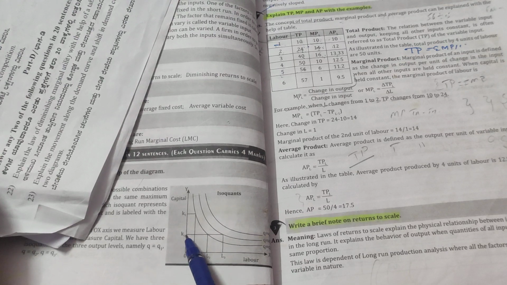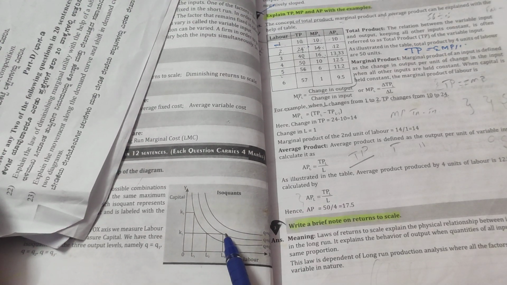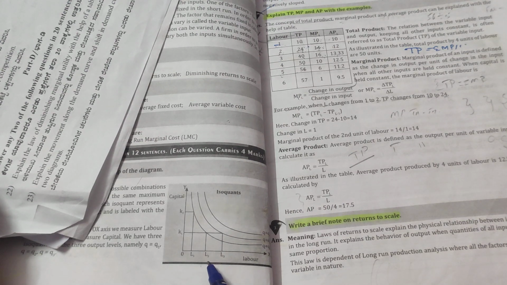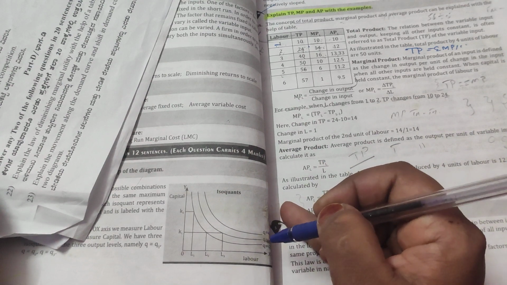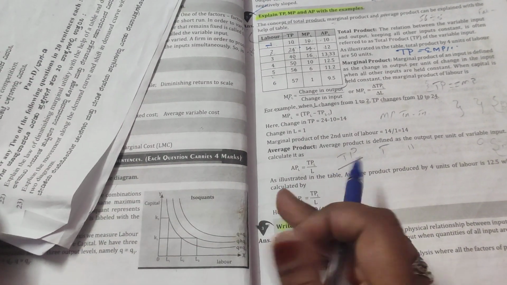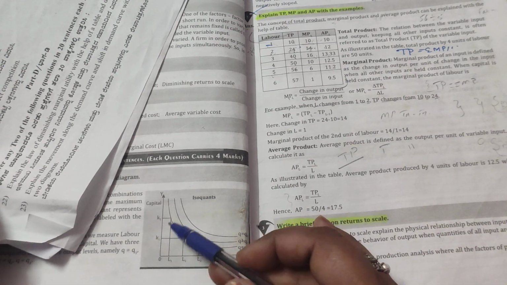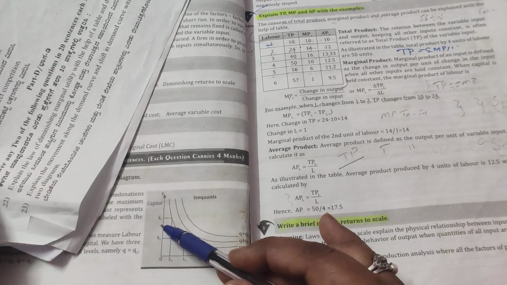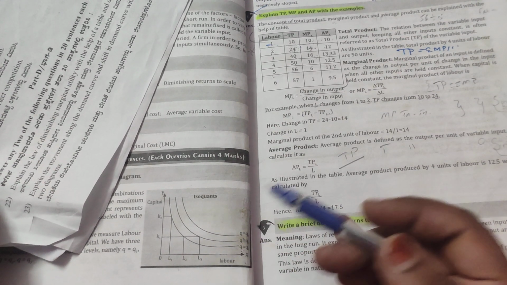If we keep one input constant and we increase the other input from L2 to L3, then our isoquant also increases from Q1 to Q2. So these are all the various possible combinations of inputs which produce the same level of output.